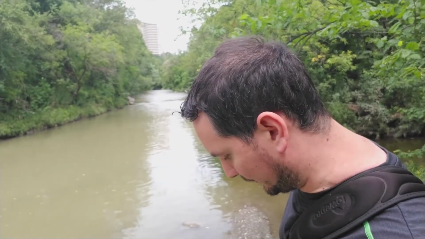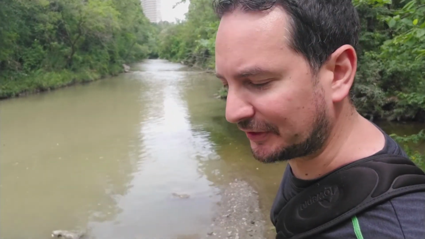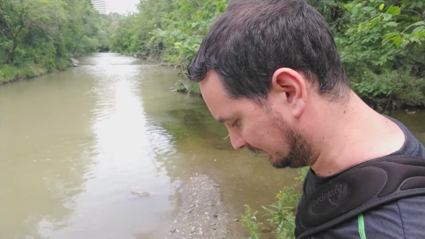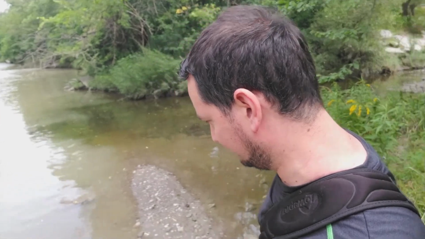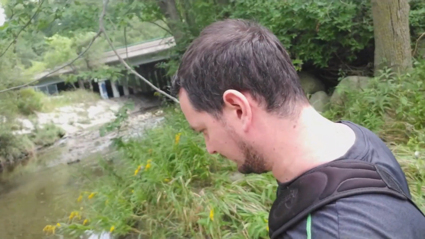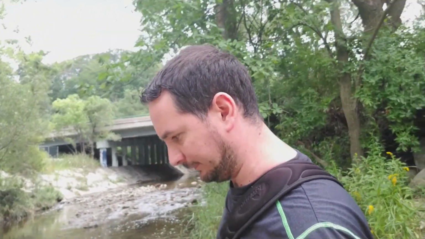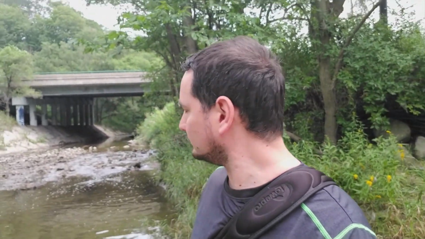I'm now at the confluence of the Don River and Taylor-Massey Creek. I'm going to try and not fall in. As entertaining as that would be for you. So behind me is Taylor-Massey Creek, and as I rotate, you're looking upstream of the Don River. And I continue to rotate on this tiny piece of sand that I'm sinking into. It's more like mud. That's downstream of the Don River, which eventually empties into Lake Ontario.